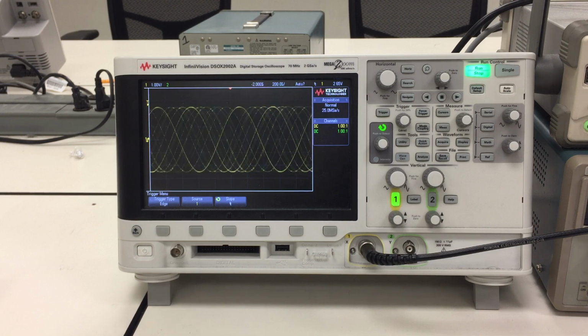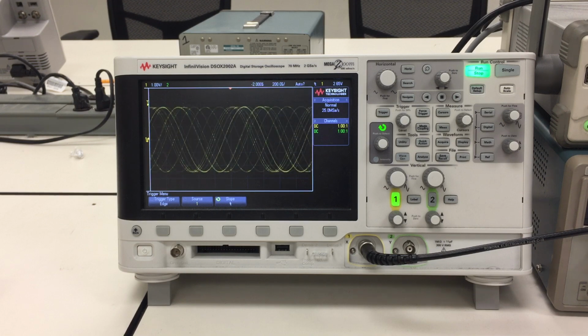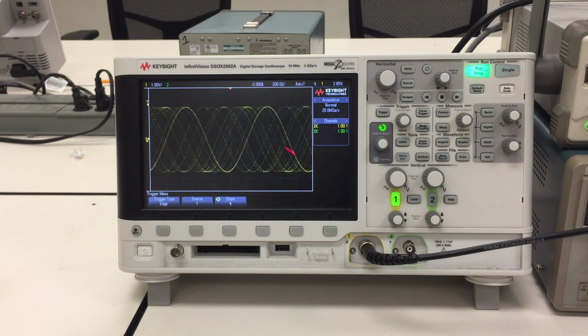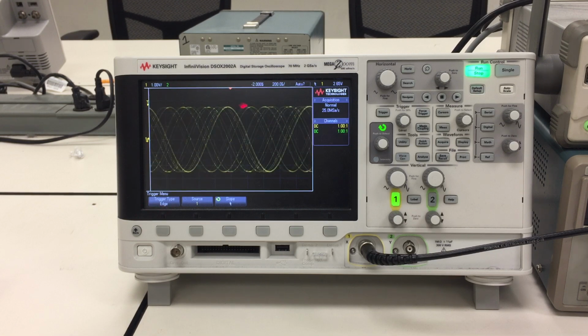So to bring this definition into context, we'll be playing around with the oscilloscope and the signal on the oscilloscope right now. As you can see from the video at the moment, this is a case where the sinusoidal wave is not correctly triggered. So we can see that the signal is very jittery.